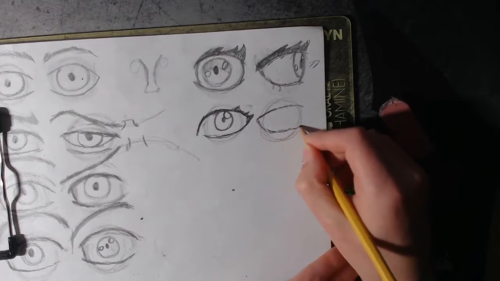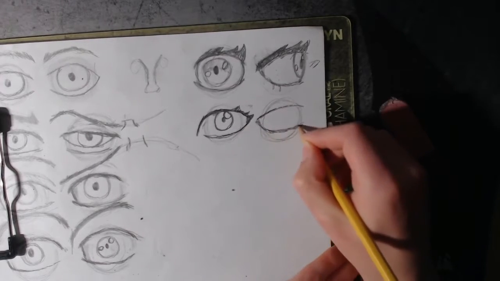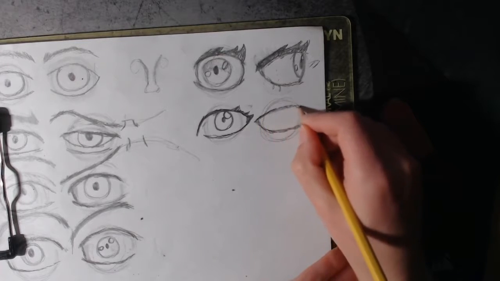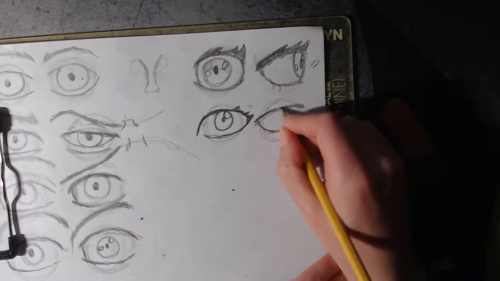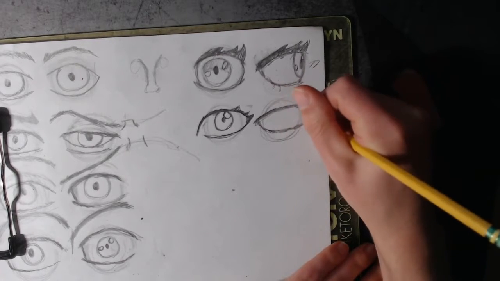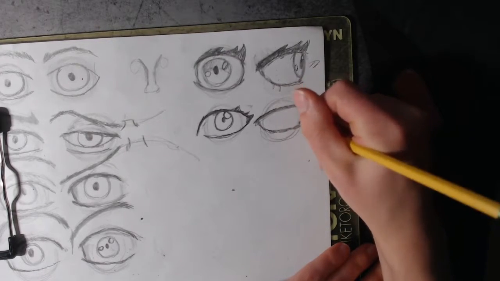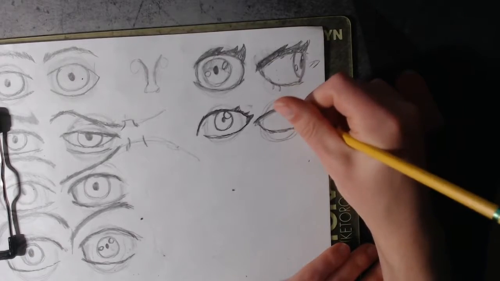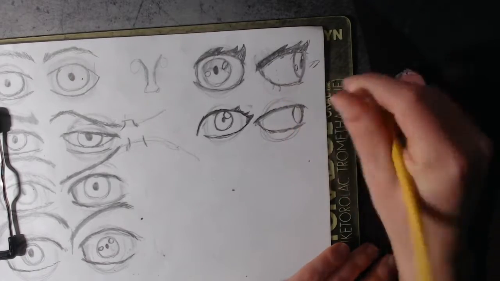With drawing, you always want to try new things. You want to try and push the limits of what you can do. Don't always be afraid to try something different and have someone make fun of you for it. Who cares what they think? This is about you. This is about you enjoying the journey.